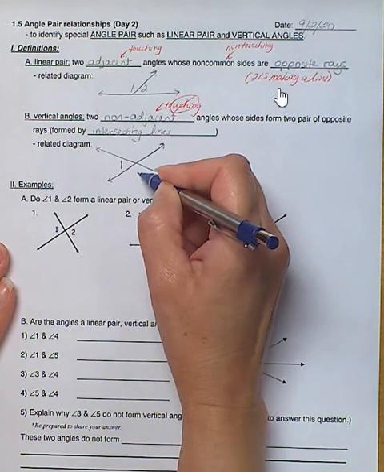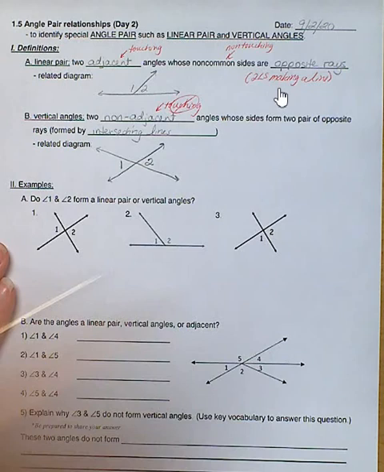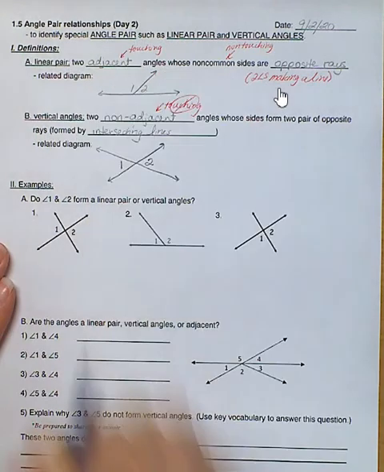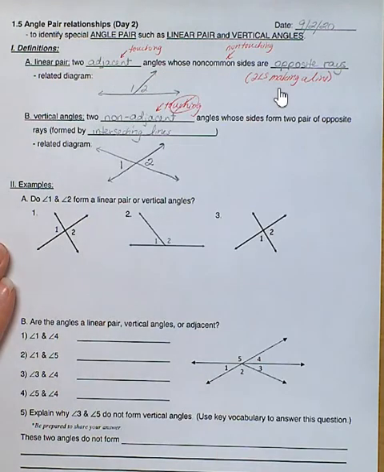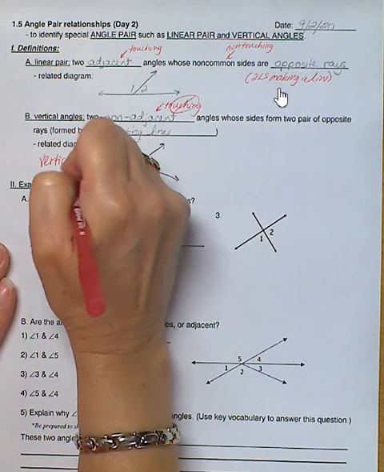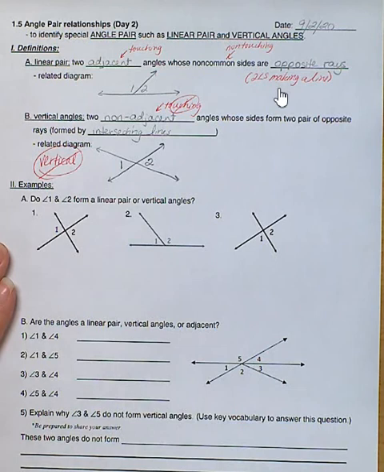So this has got to be the other vertical angle. You will notice that the angles do not necessarily go up and down. So the angles are not necessarily vertical. So please do not describe them using only the word vertical, because that does not tell you that it's a pair of angles being formed by intersecting lines.